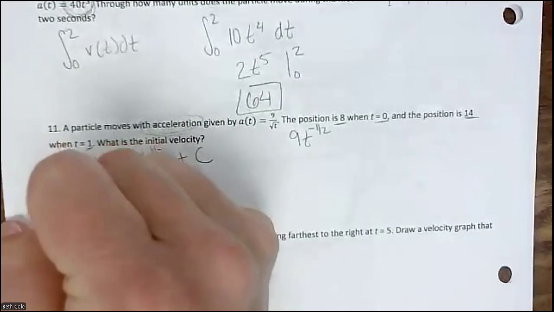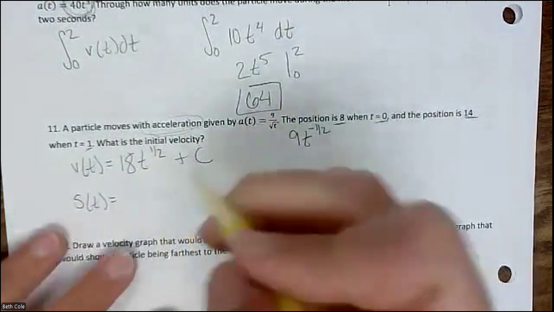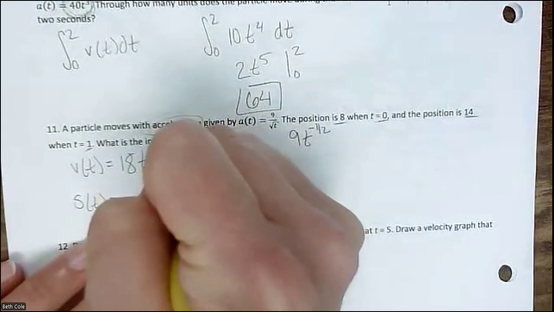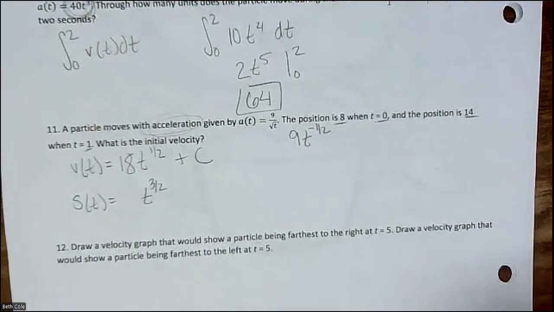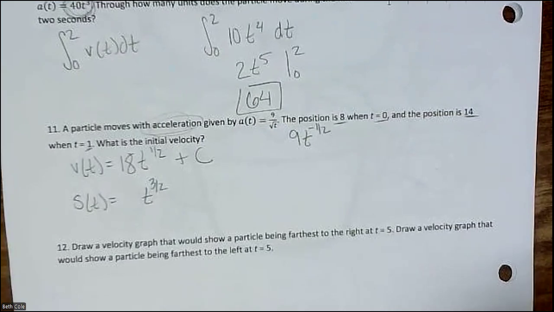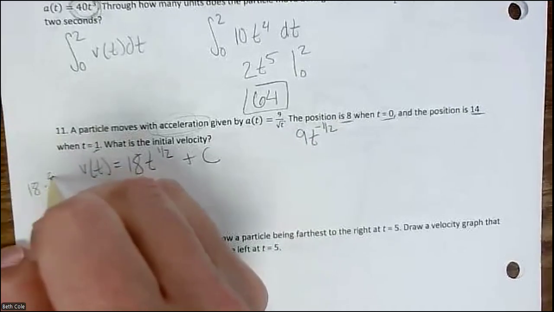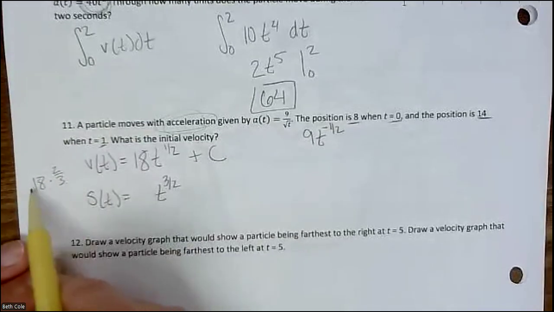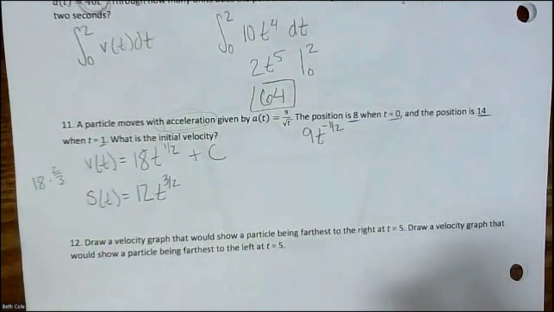Now we're going to back up again and get our position. So we're going to do it again. If you add 1 to a half, you get 3 halves. In front of that, you would put 2/3, but there is an 18 there. So we had to do 2/3 times 18. I would do 18 divided by 3 is 6, and then times 2 is 12. However your brain wants to do that.